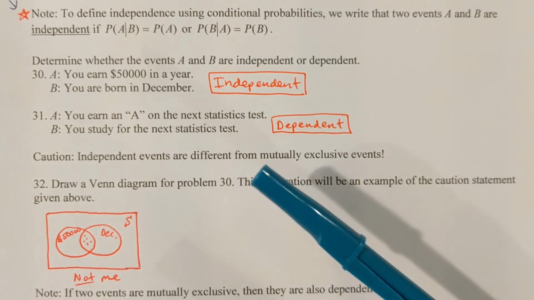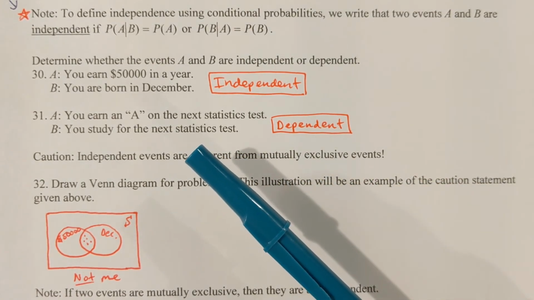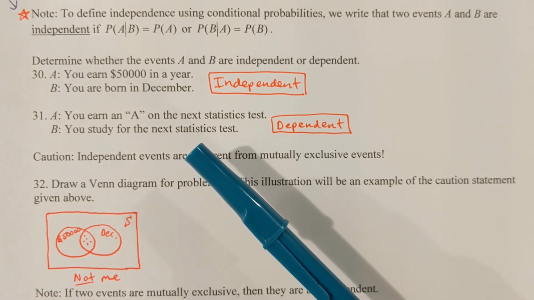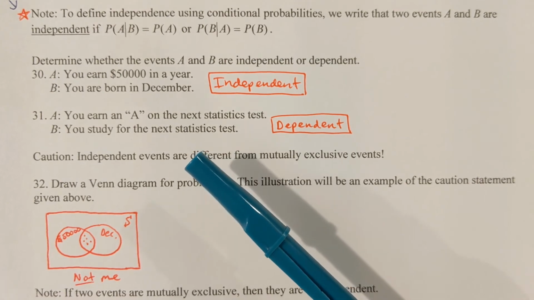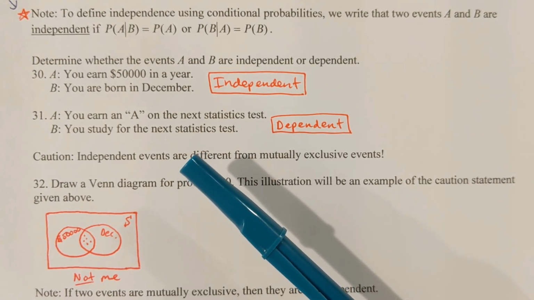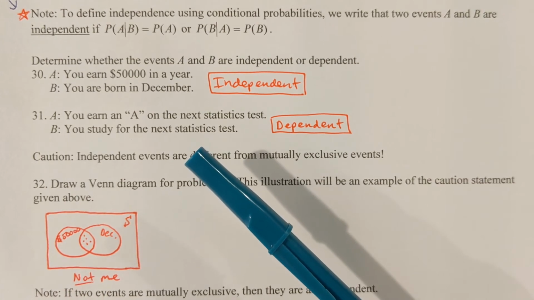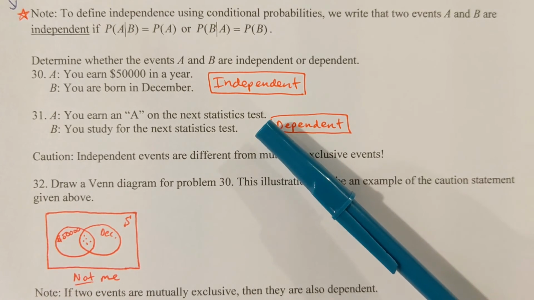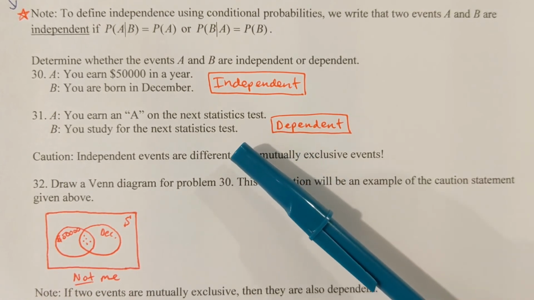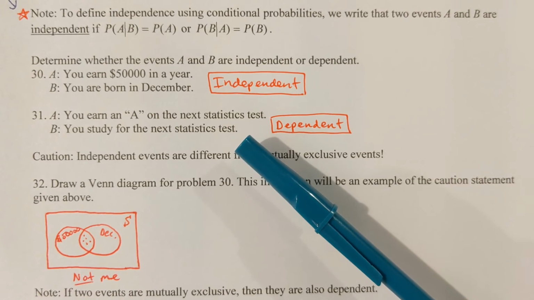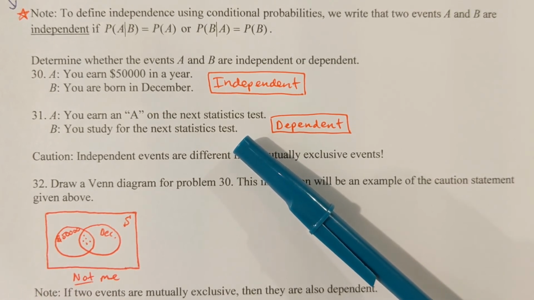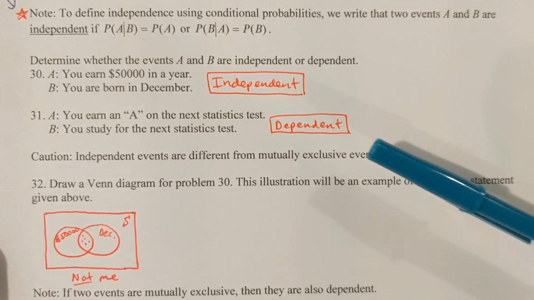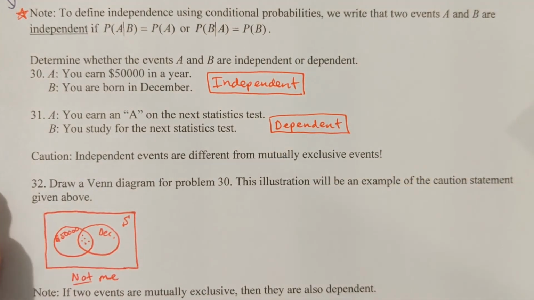Now in problem 31, event A is the event that you earn an A on the next statistics test, and event B is the event that you study for the next statistics test. That would be an example of dependent events because the occurrence of one can have an effect over the other. In other words, if you get an A on the next test, maybe it's because you studied for that test. And vice versa. If you study for the next test, it could have a direct effect over what letter grade you end up getting on the test. So we would have dependent events in that situation.